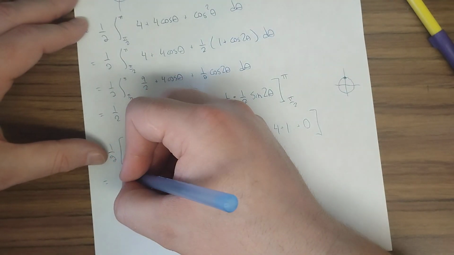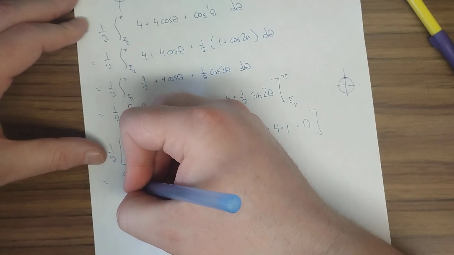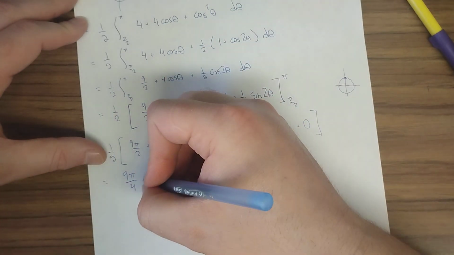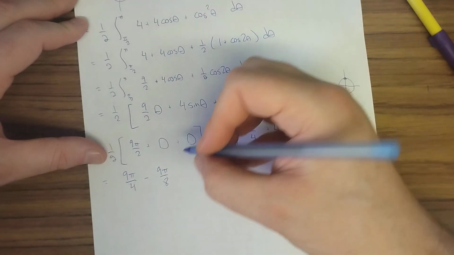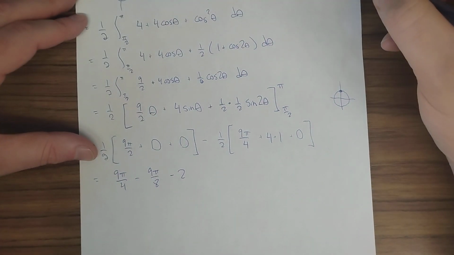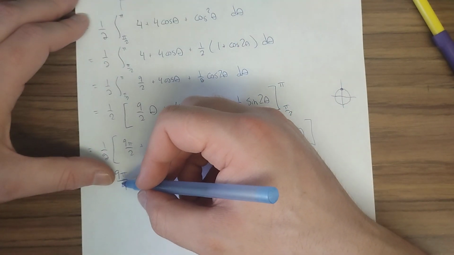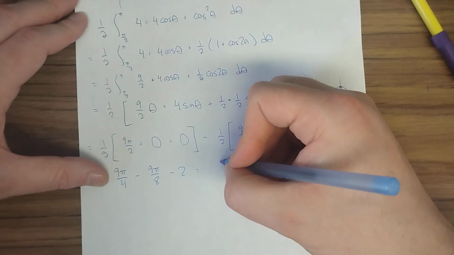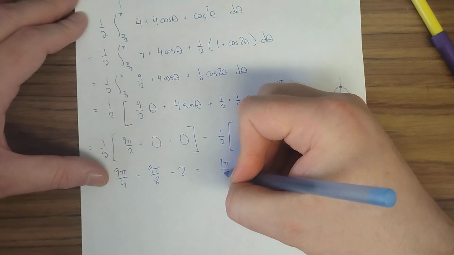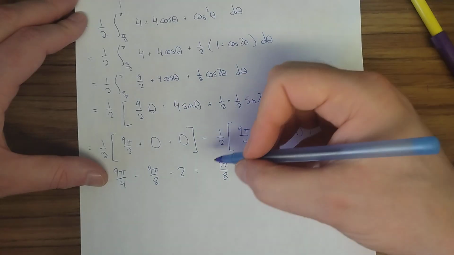So I've got 9 pi over 4 minus 9 pi over 8 minus 2. So I can get a common denominator here. So this is going to be 18 pi over 8. So I get 9 pi over 8 minus 2.